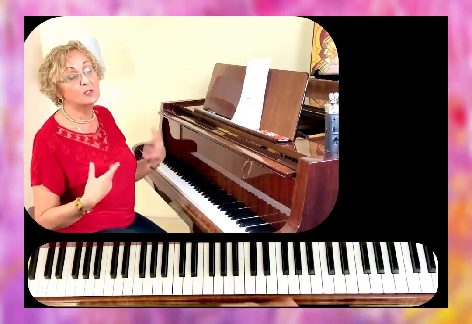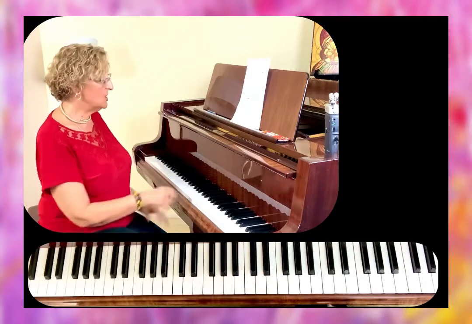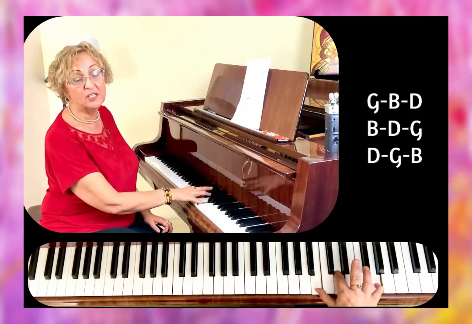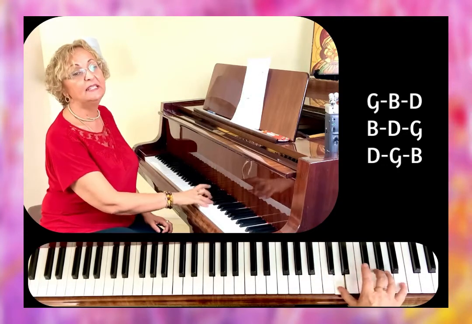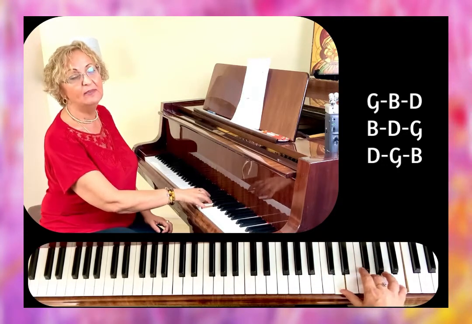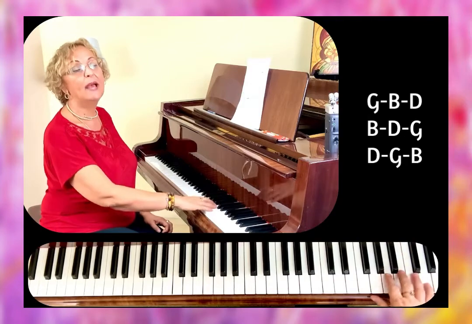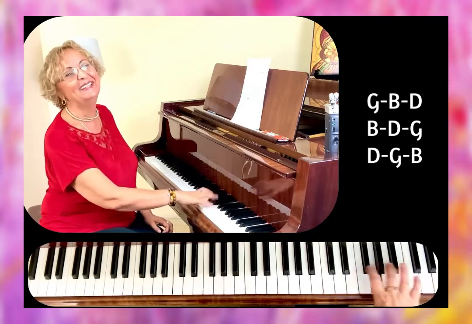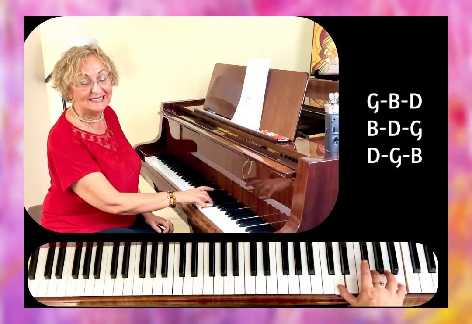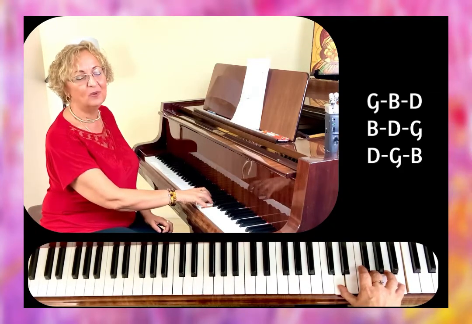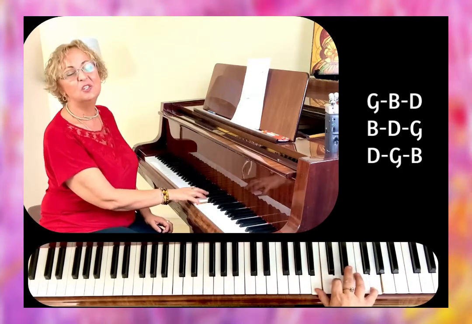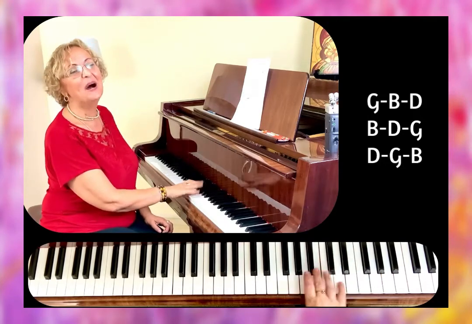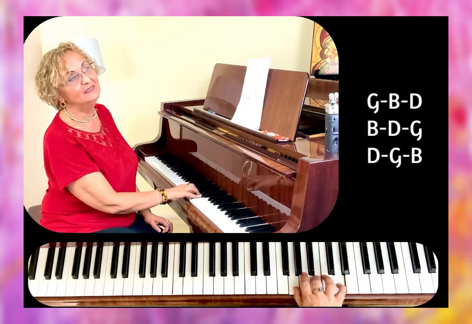Separate hands, you know, and then both hands. G major right hand. G, B, D. B, D, G. 1, 2, 5. D, G, B. 1, 3, 5. G, B, D. Backwards. D, B, G. B, G, D. Right? 5, 3, 1. G, D, B. 5, 2, 1. D, B, G.